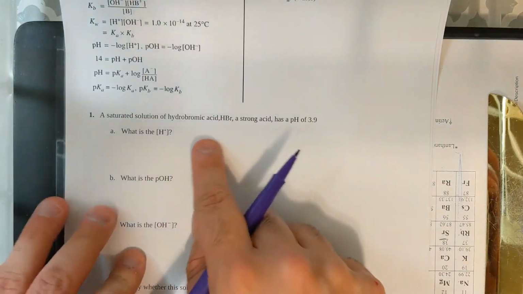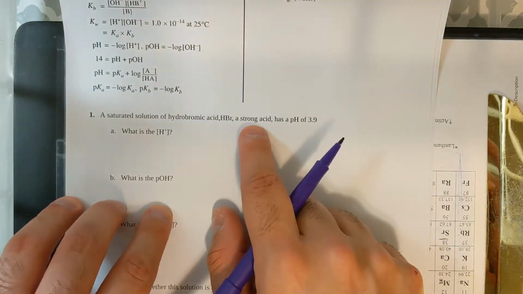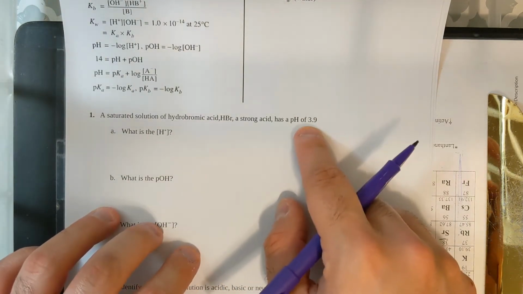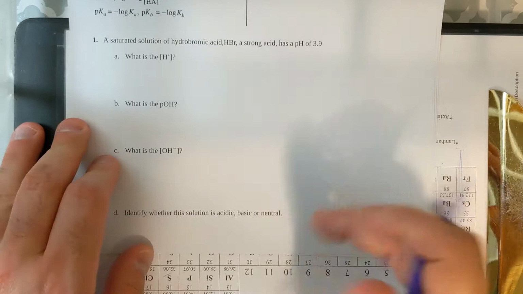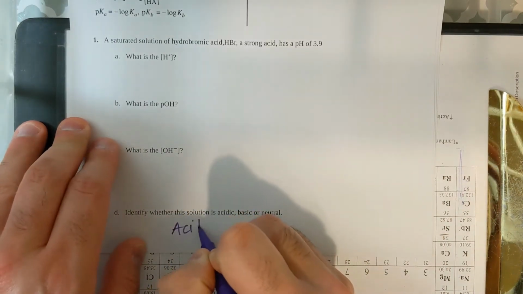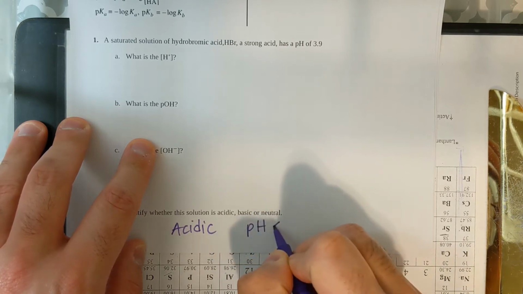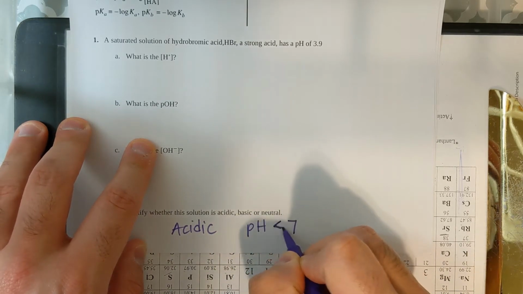A saturated solution of hydrobromic acid, HBr, a strong acid, has a pH of 3.9. Just by looking off the bat, this is a low pH. It's acidic. Identify whether the solution is acidic, basic, or neutral. Acidic, pH is less than 7.